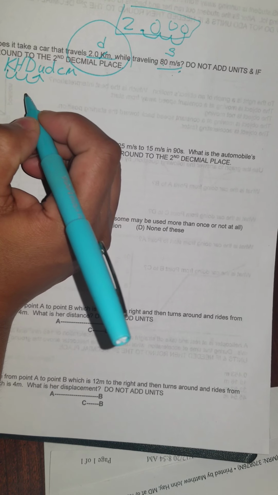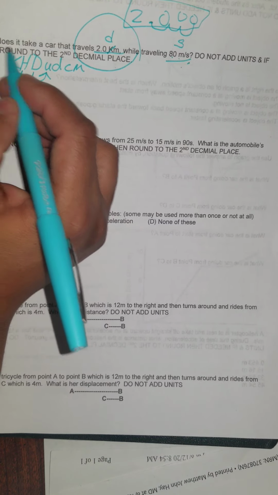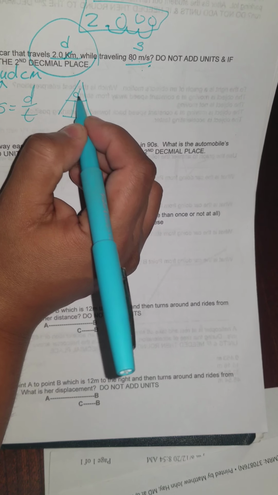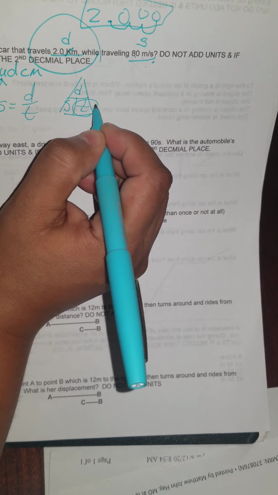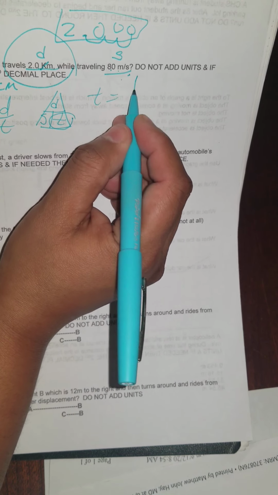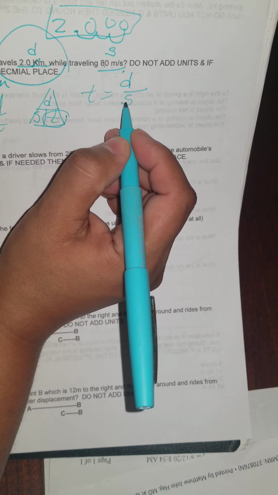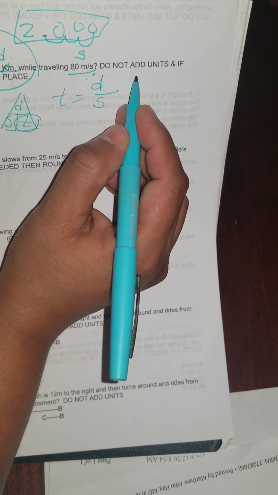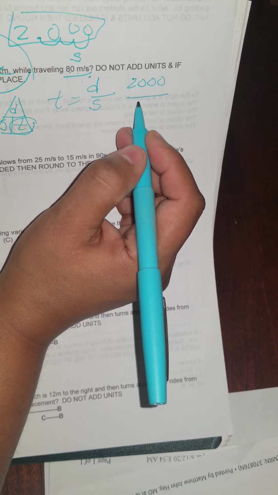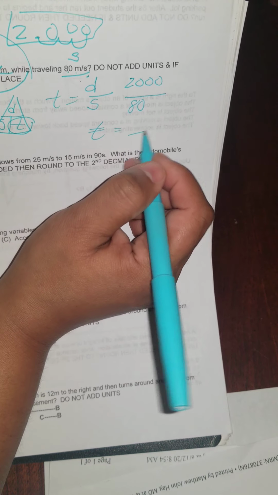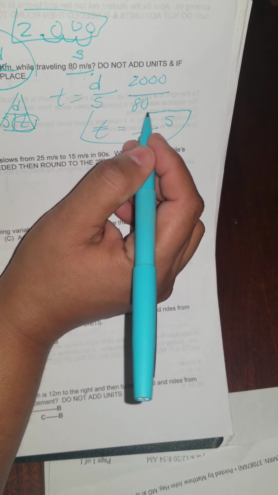2,000 meters. I'm looking for the t. Speed equals d over t. Or I'm going to put this into the triangle. D is at the top of the division, then t, and then speed. I'm looking for t. T equals d over speed, or 2,000 divided by 80. Your answer is going to be in seconds.